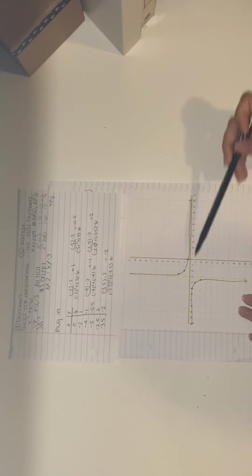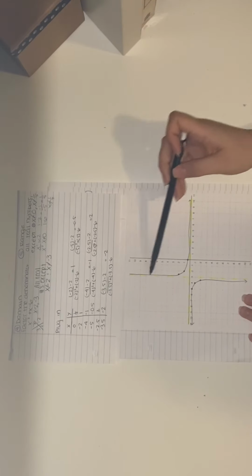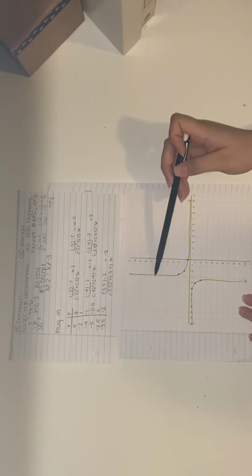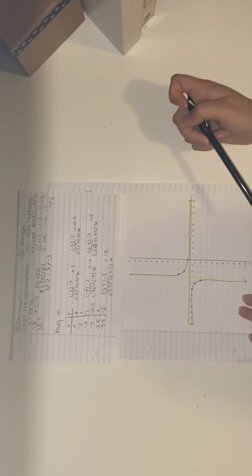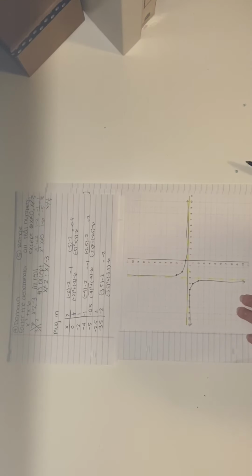Now, I can't really draw it very well, but normally these lines will never touch. These two lines will never touch. And these lines will never touch as it goes on, because that's what the asymptote is. Okay, that's it. Hopefully I did that right.